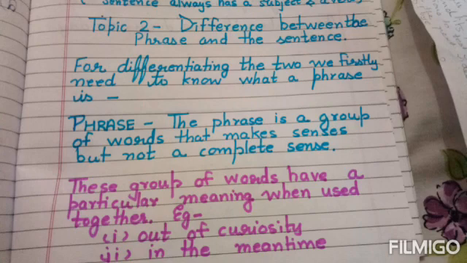Now let us move to the second topic of the chapter Sentences, that is the difference between a phrase and a sentence. For differentiating the two, we first need to know what a phrase is. Phrase: a phrase is a group of words that makes sense but not a complete sense. These groups of words have a particular meaning when used together.